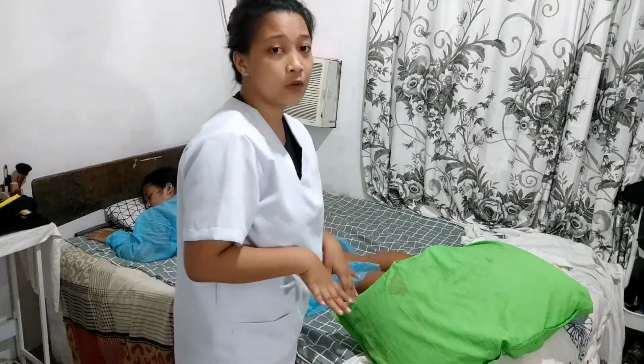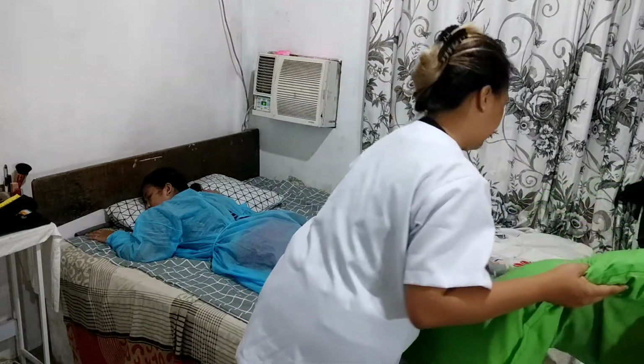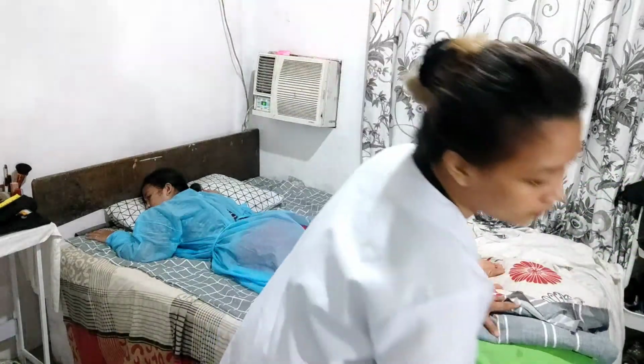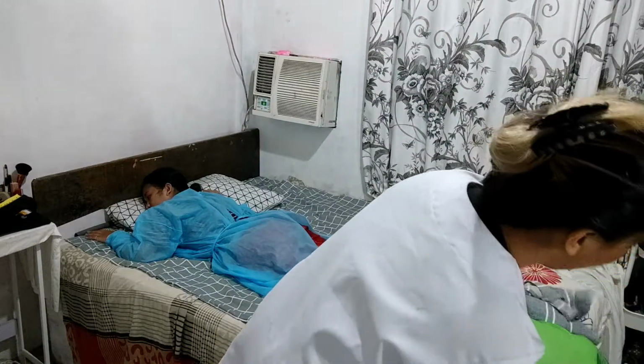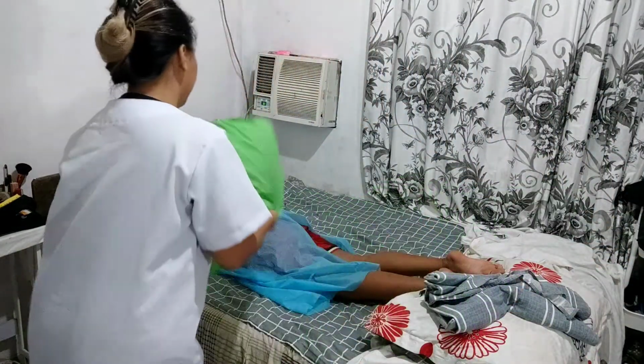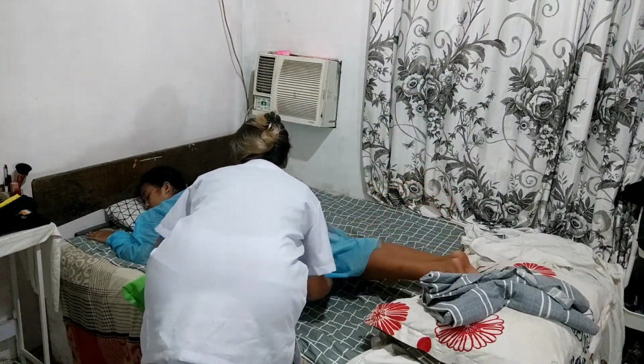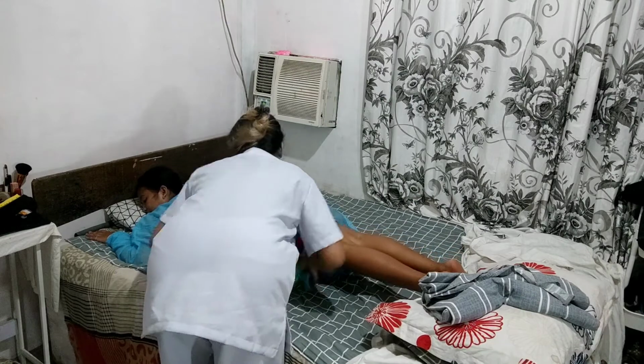Now we can put a small pillow under the client's feet, and one pillow under the client's waist. And I'll be needing you to pull yourself up so I can insert this pillow.